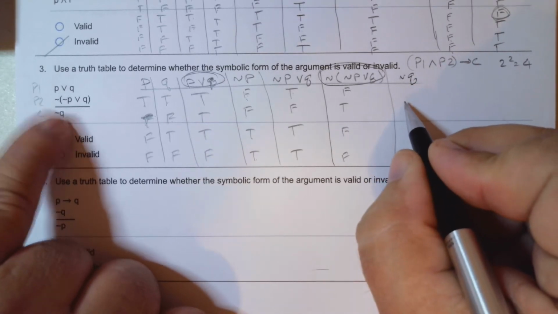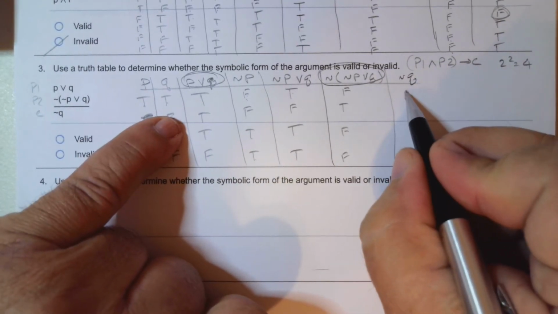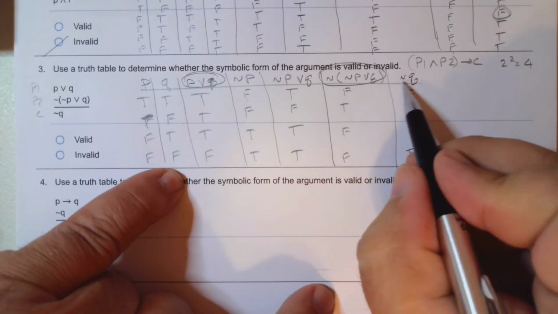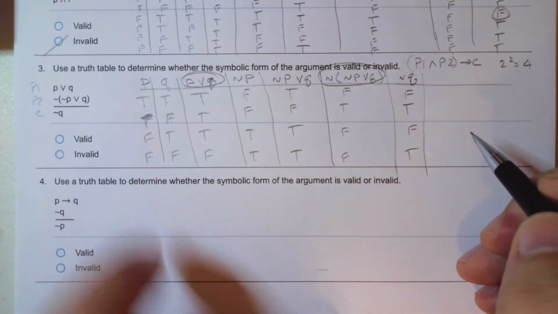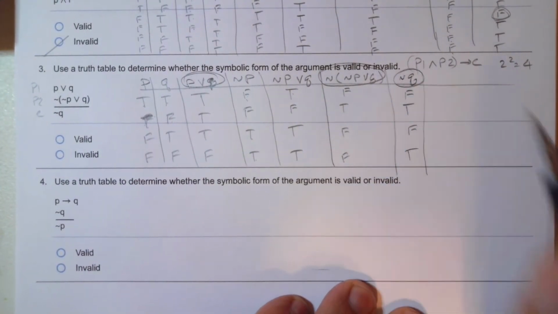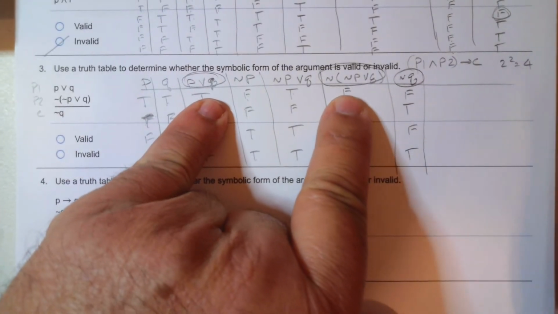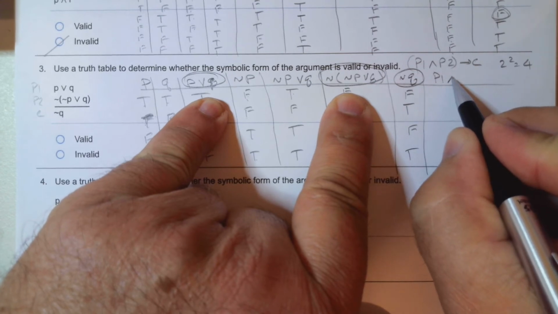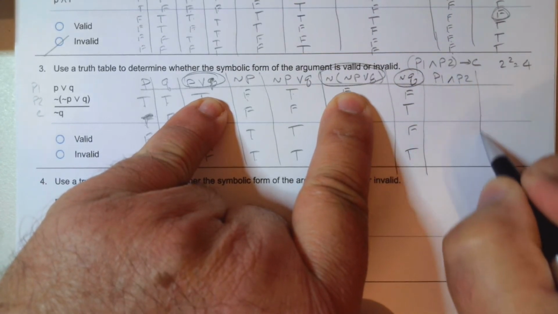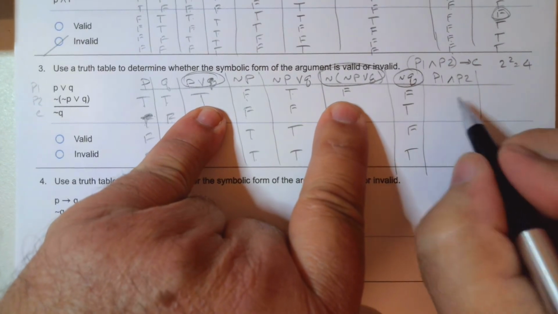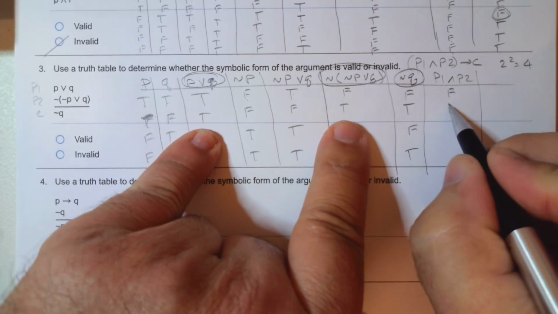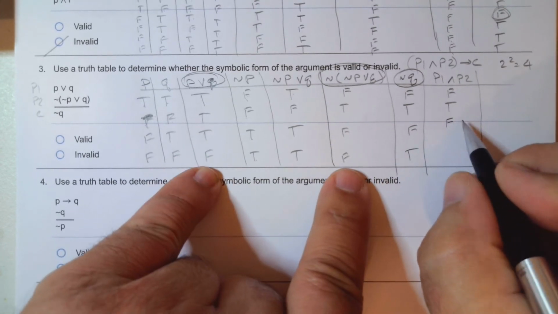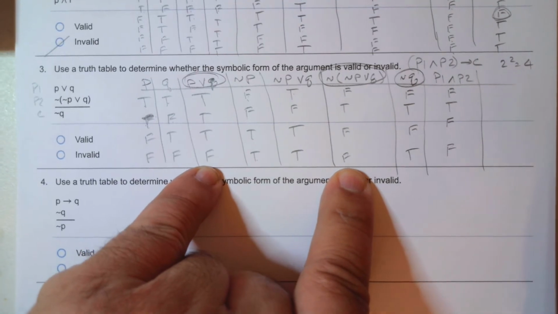Now we have to do not Q, check out the conclusion. So it's opposite of the Q column. There's a conclusion. So we have to take both of these, premise 1 and premise 2. True and false is false. True and true is true. True and false is false. False and false is false.